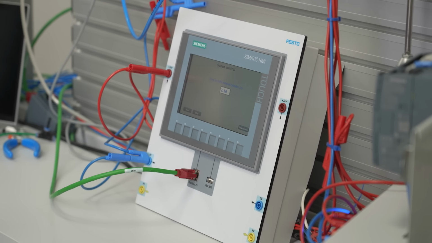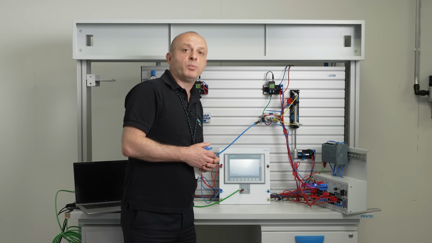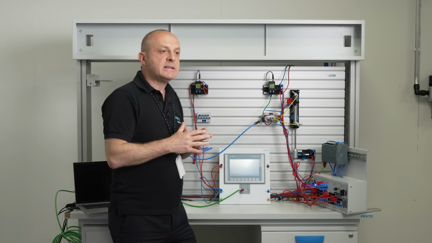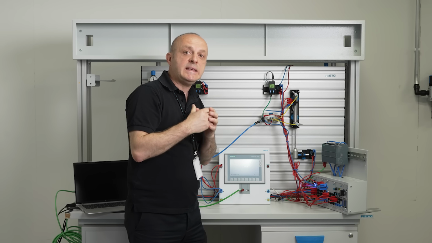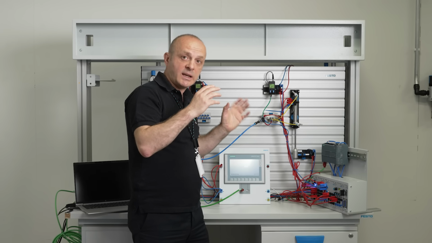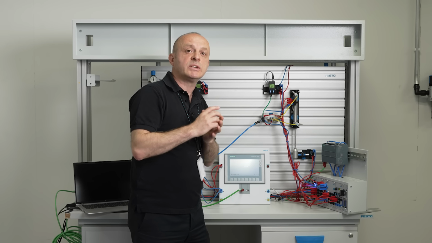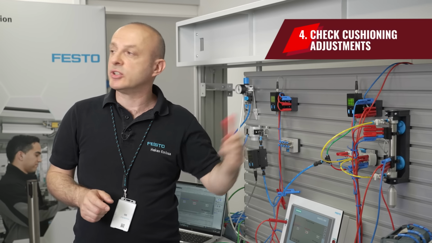It took 2.16 seconds to advance the cylinder. Earlier on it was 1.07, so the cycle time has doubled. That means if we install a one-way flow control valve the other way around, we can easily increase the cycle time of this cylinder. If the cycle time of the machine depends on this cylinder, we may end up producing fewer products. That's very important. This time, we're going to have a look at the cushioning adjustments.